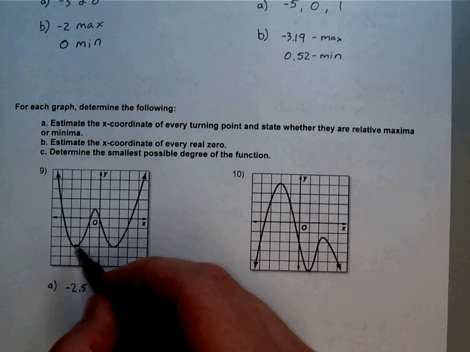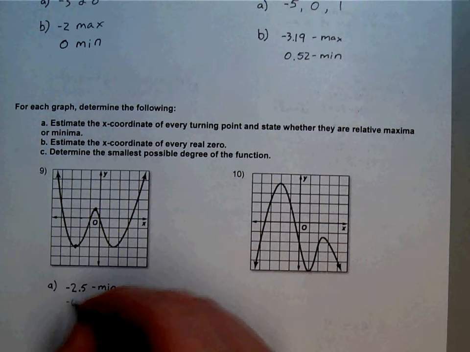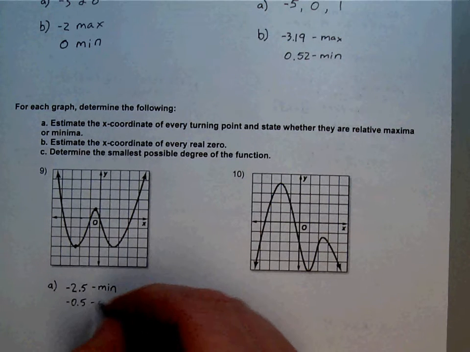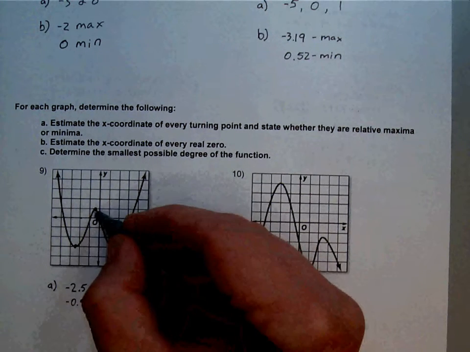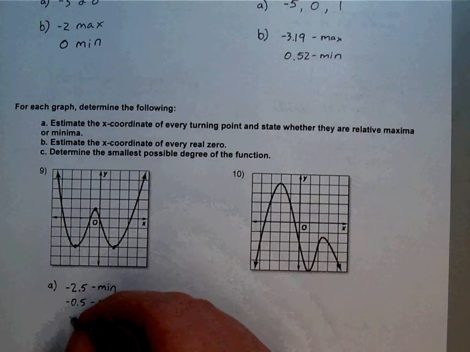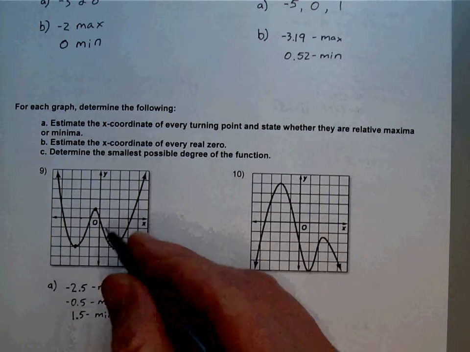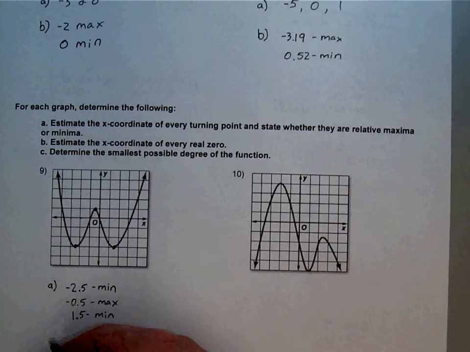And then my next turning point is up here, so about -0.5. This time it's a maximum. Next turning point is down here at about 1.5, and this is a minimum. That's all I have for turning points.